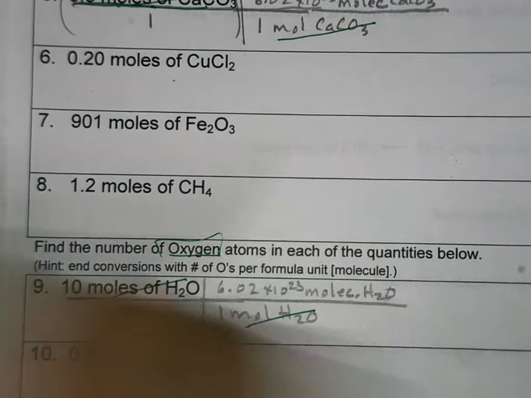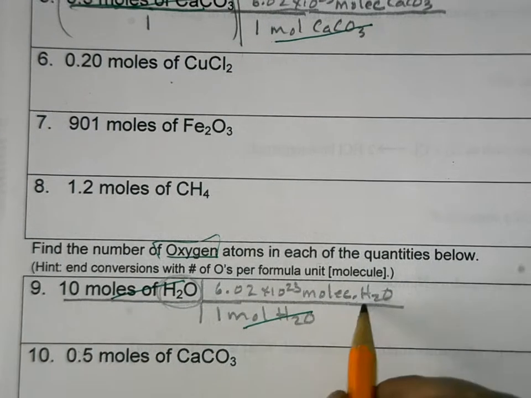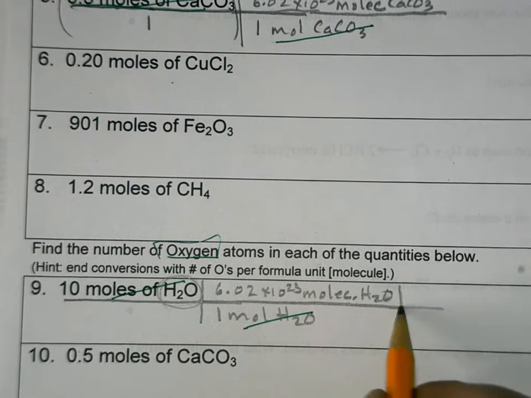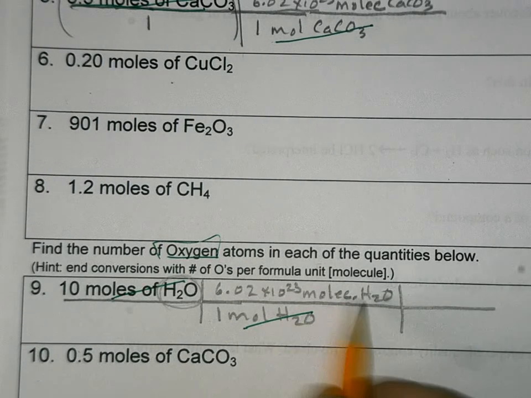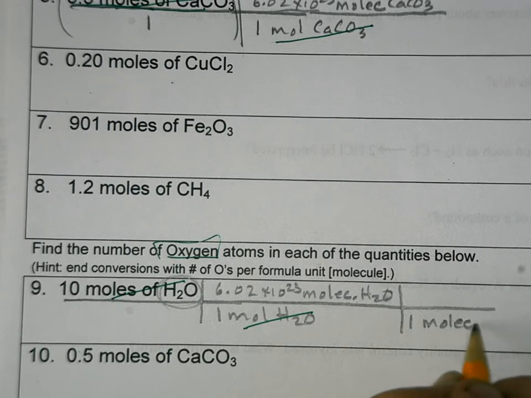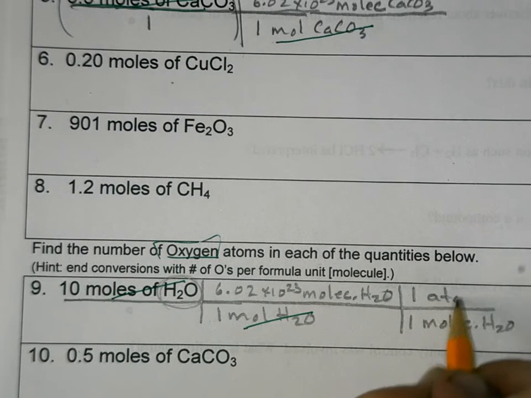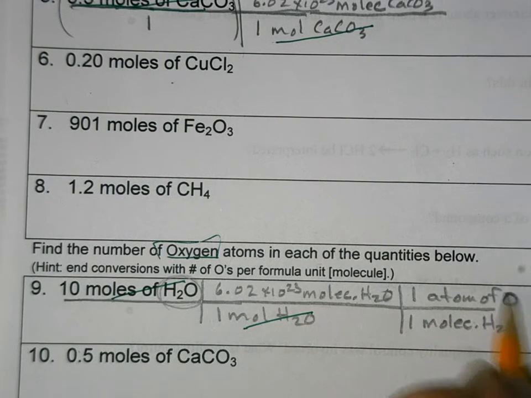But now we need to figure out, in every molecule of water, how many atoms of oxygen. Well, here's 1 molecule of water, and it only has 1 oxygen. So we're just going to turn that into a conversion factor. We want to get rid of molecules, so we're going to say 1 molecule of H2O has 1 atom of oxygen.